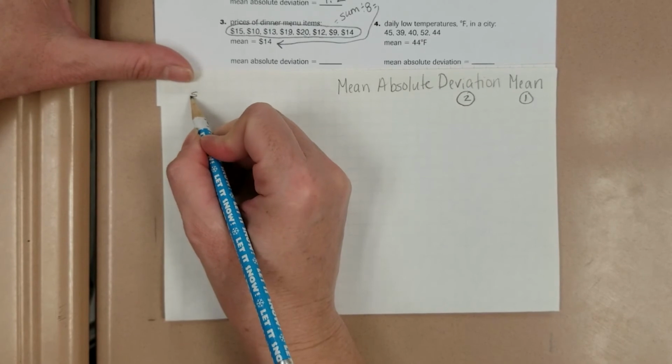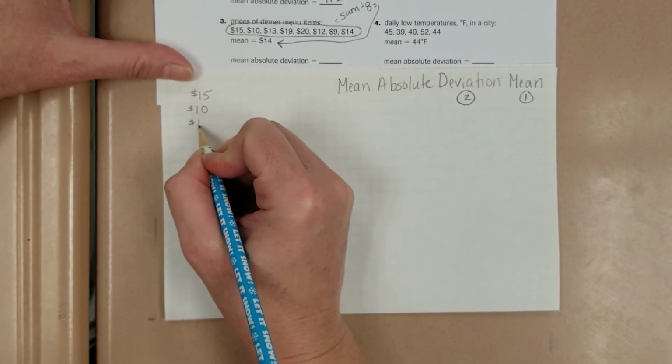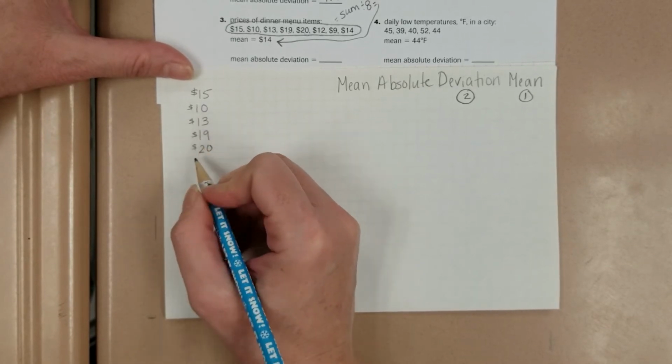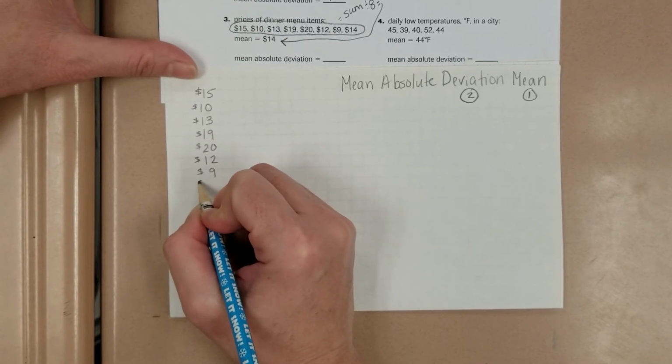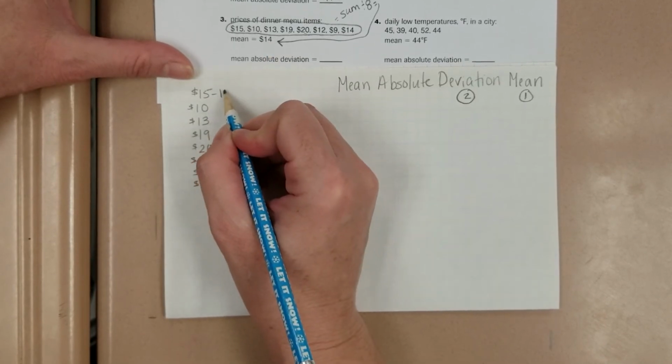So we have $15, 10, 13, 19, 20, 12, 9, and 14. And the mean's 14, so we're going to subtract 14.